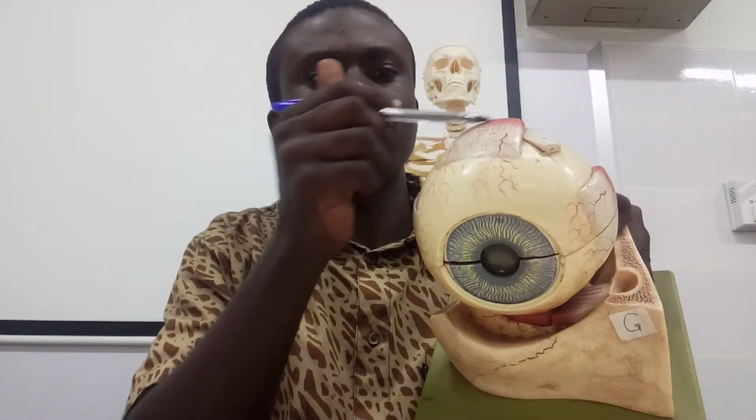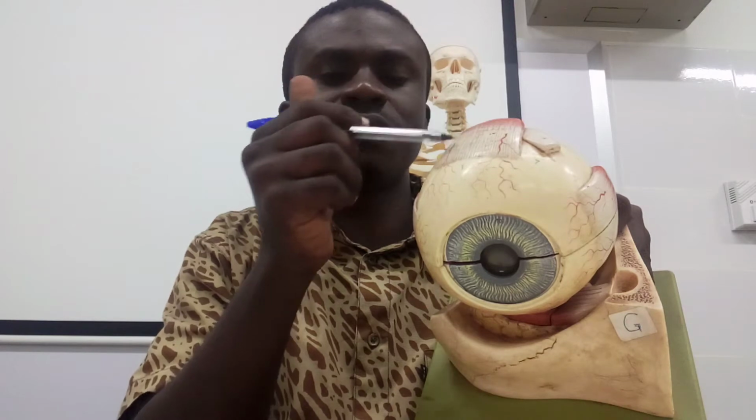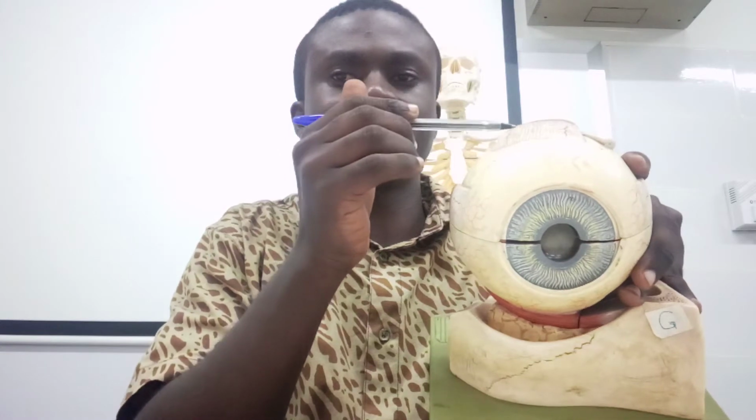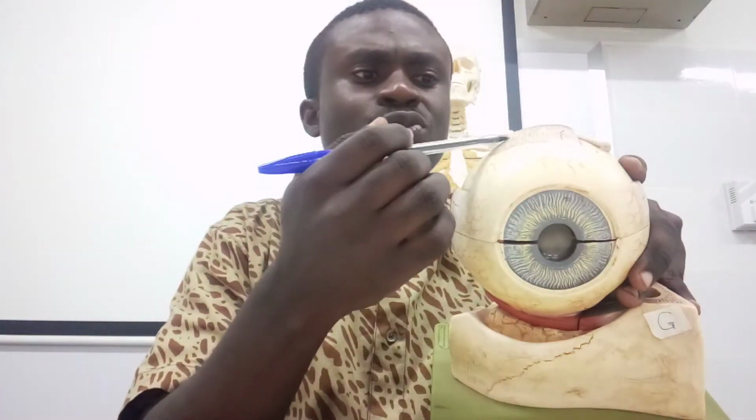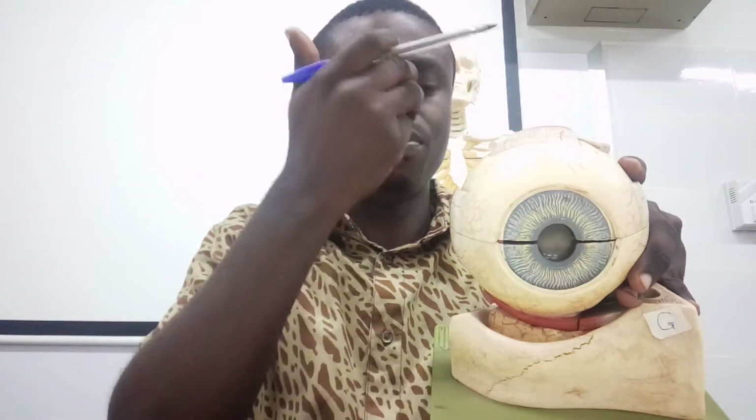Now this is the superior rectus muscle. Remember that all these extraocular muscles will be supplied by the oculomotor nerve, which is cranial nerve 3, except 2 of them, which I will come to. So this is the superior rectus muscle. It will laterally rotate the eyeball as well as elevate the eyeball, so move the eyeball upwards.